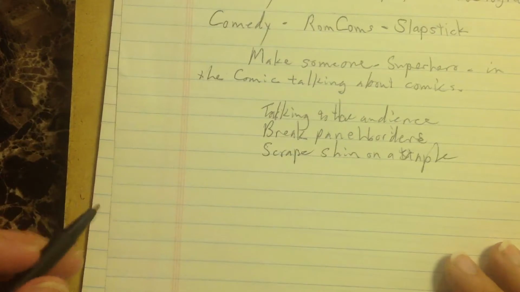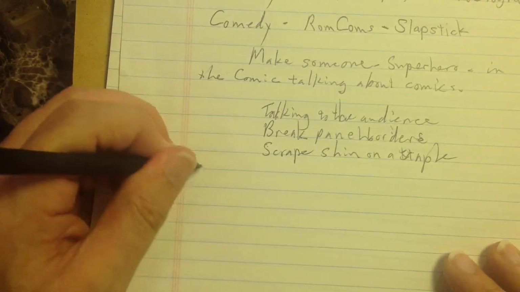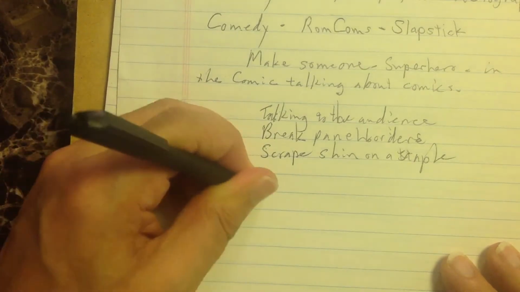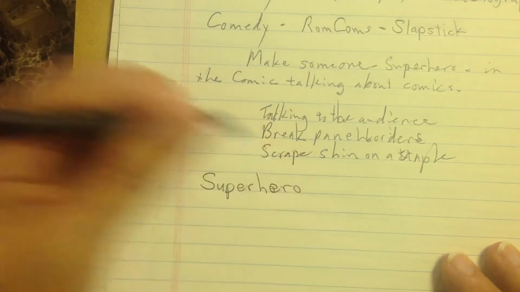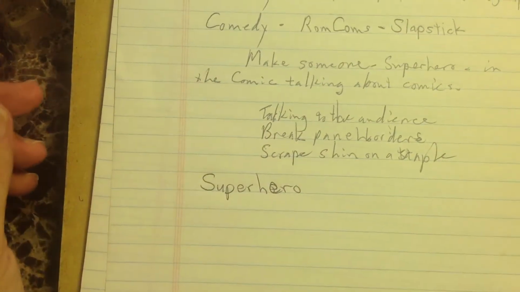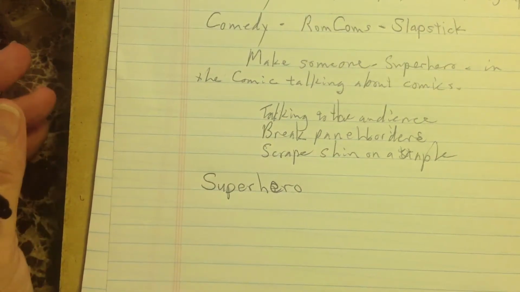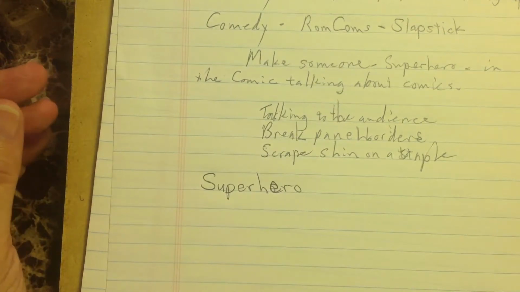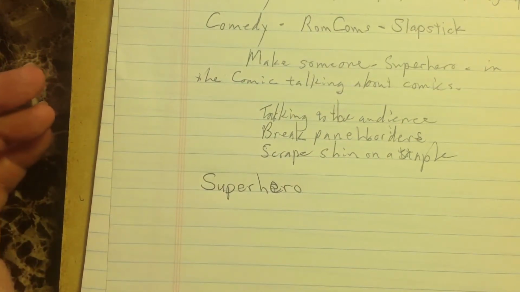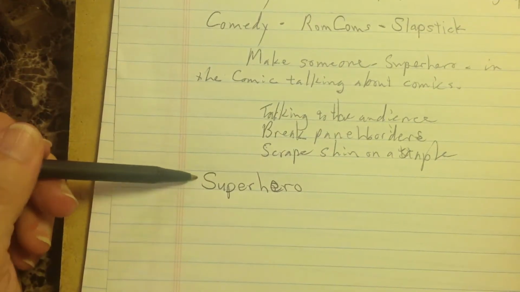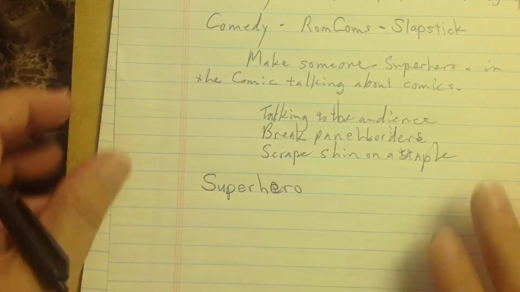So I'm going to let you know that I grew up reading superhero comics. I can make superhero comics easier than I can do, say, an Archie type comic or a Calvin and Hobbes type comic. If you happen to like those, go for it. It's great. There's no reason why you shouldn't. But I'm going to show you superhero comics.